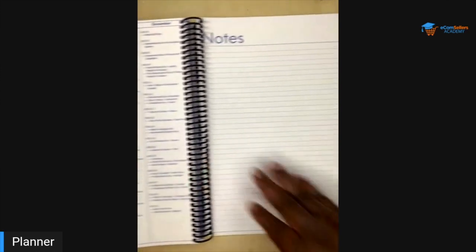Then you have the notes section. That notes section, again, is for you to note down or write down the things that are helpful to you. Maybe there were some additional holidays or a big event that happened, and you want to make note of that major event. So I'll give you an example.